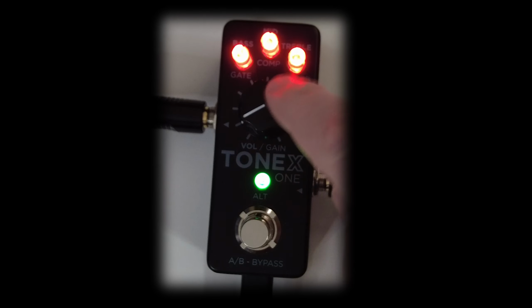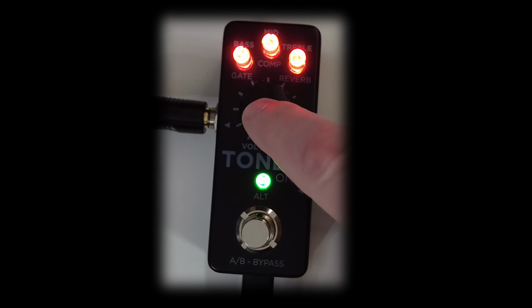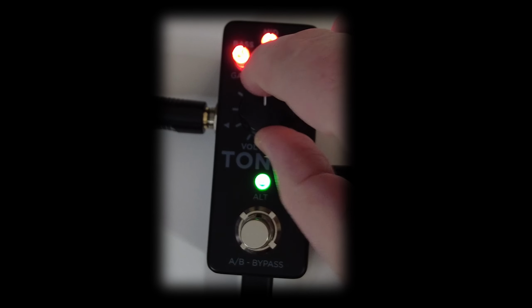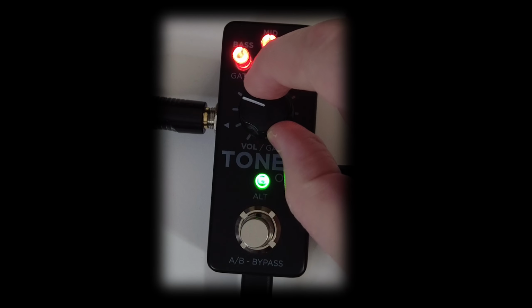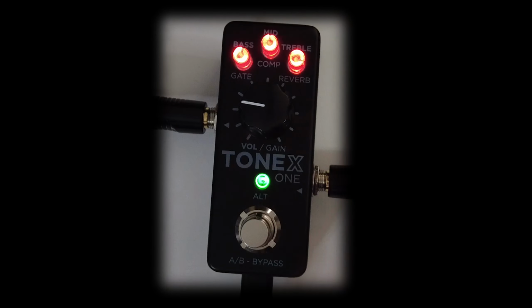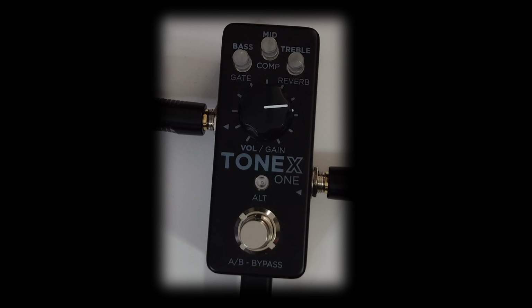When we hit our Alt button and these LEDs start to flash, this main knob is going to control the gain setting of our tone model, which is basically going to control the amount of input level that's hitting the front of the tone model from our guitar.